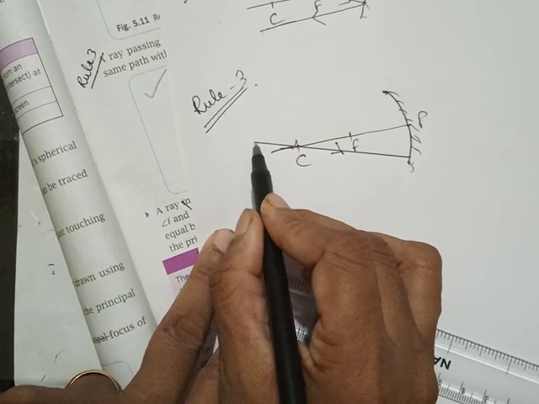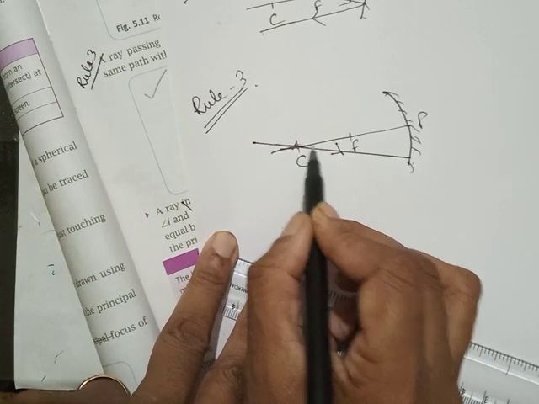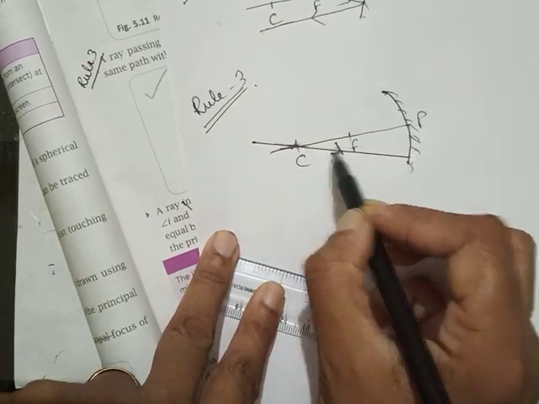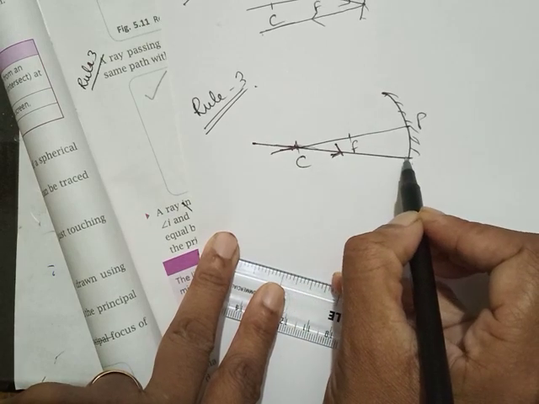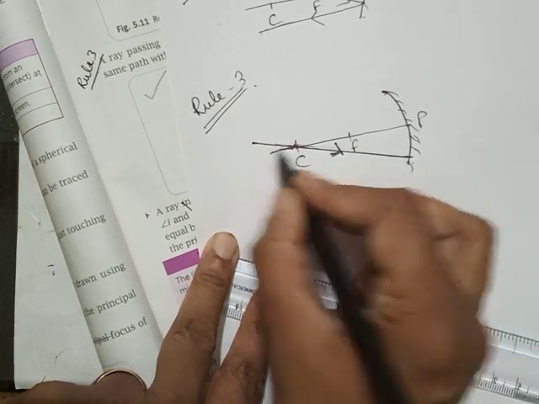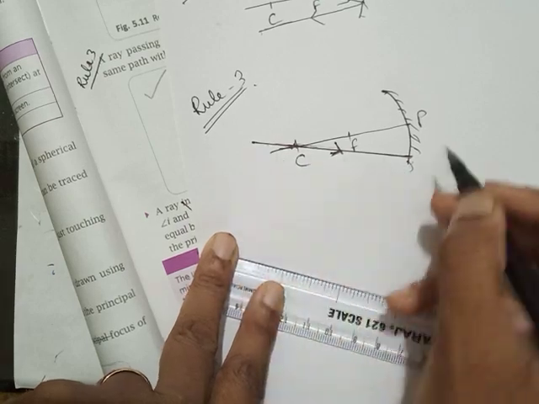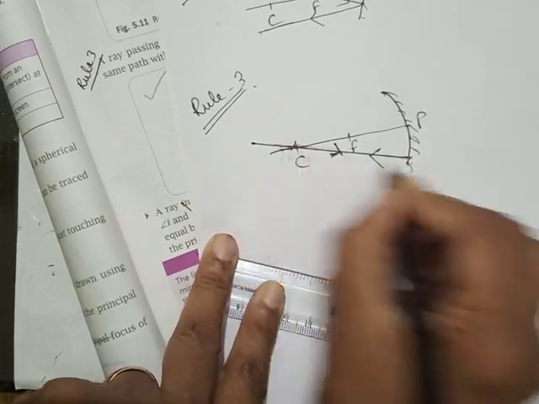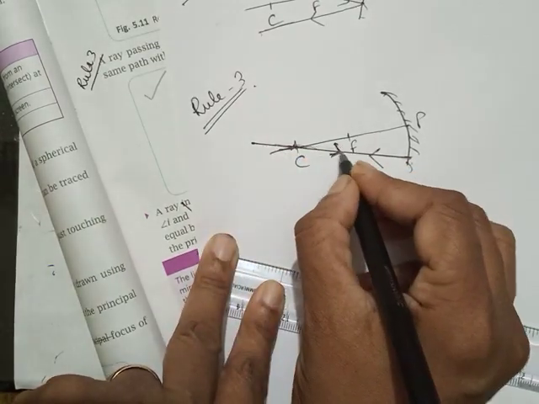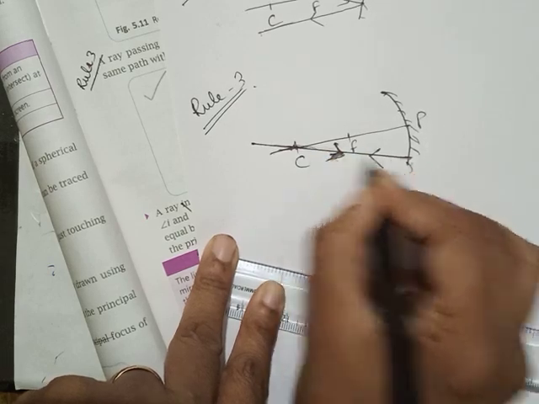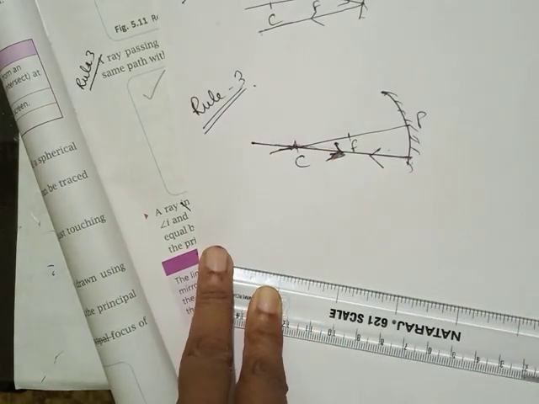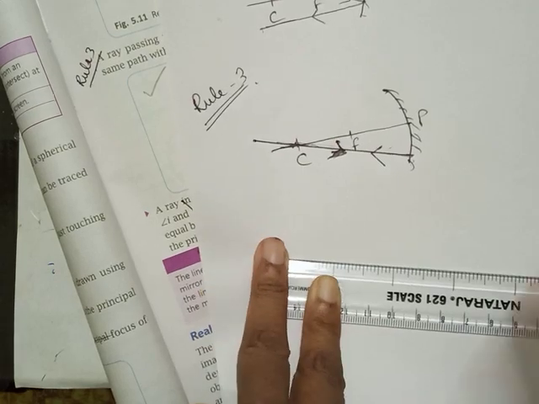The incident ray is coming in such a way that it's passing through C. Now what will happen? Such a ray will be reflected back along the same path. It will hit like this and it will go back also in the same path. So this is the incident ray, this is the reflected ray. So both the arrow marks will be there. This is incident ray, this is reflected ray. Okay. So that is the third rule.